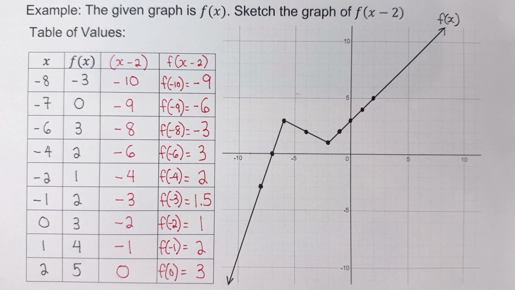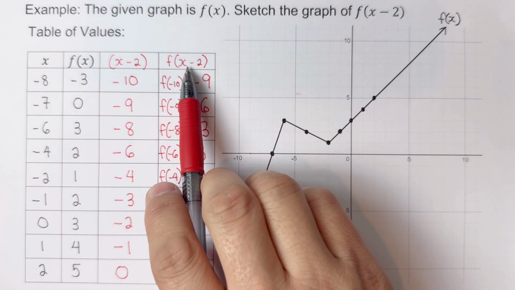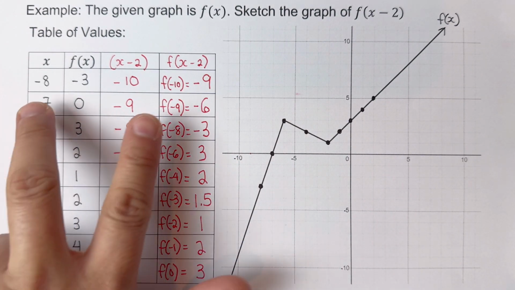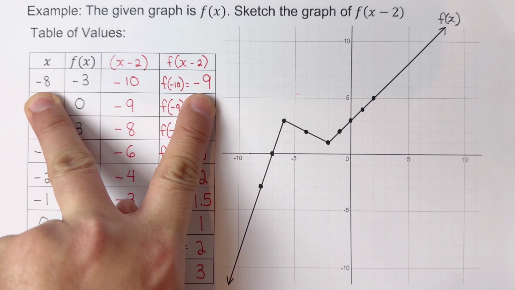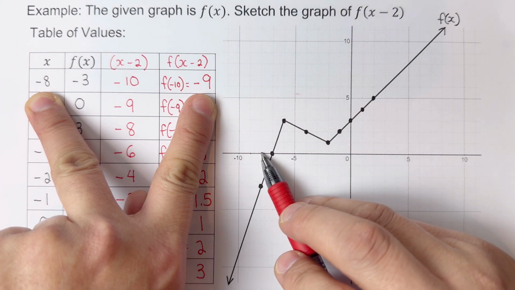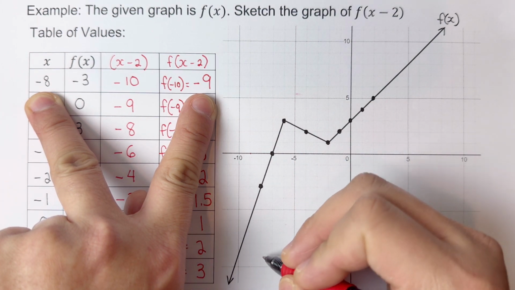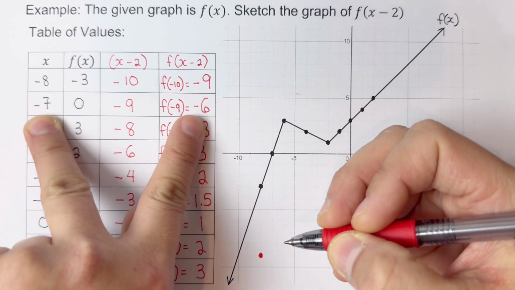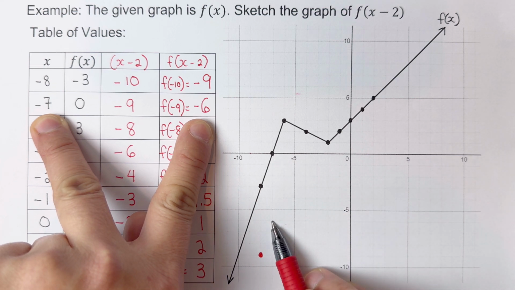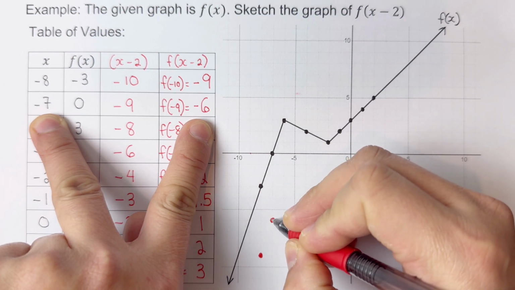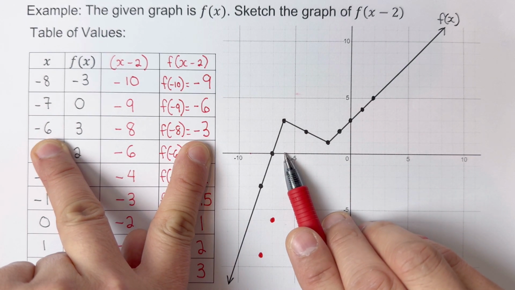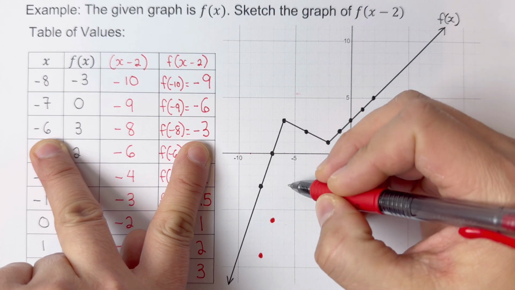The next step is to sketch the graph of f of x minus 2. This is like our y value and this is like our x value. So I'm going to go ahead and pair these two up together. Negative 8 and negative 9. So that's negative 8, and then I go down to negative 9. So the first dot is going to sit right here. The next dot would be negative 7, negative 6. So it's going to sit right here. And then the third dot will be on negative 6, negative 3. So negative 6, down negative 3. So it's going to sit here.